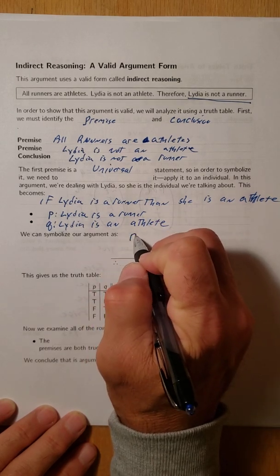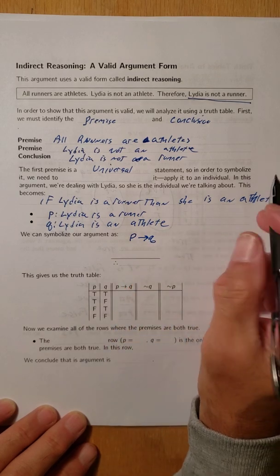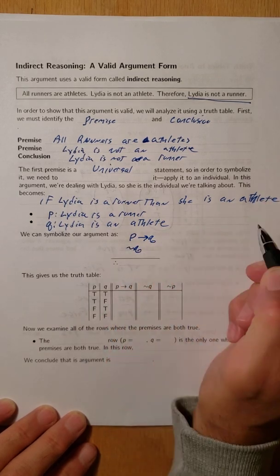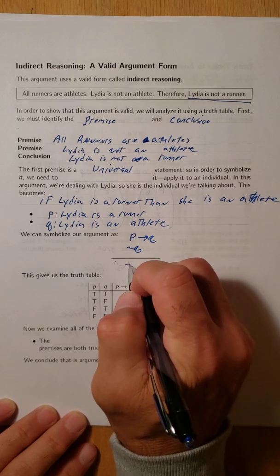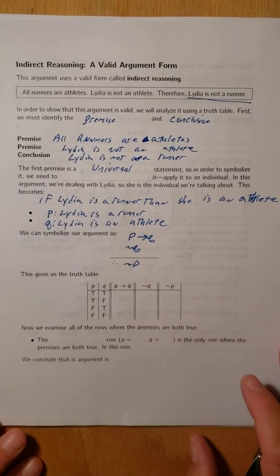If Lydia is a runner, then she is an athlete. She is not an athlete, so she can't be a runner. So P implies Q, not Q, therefore not P.